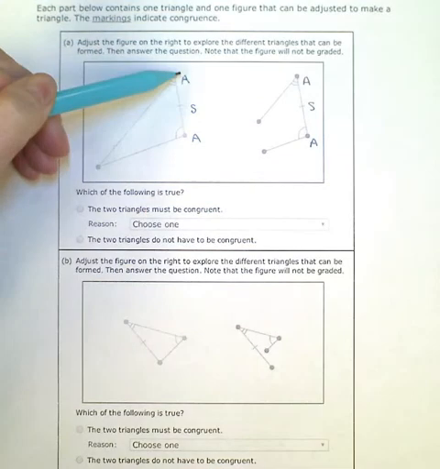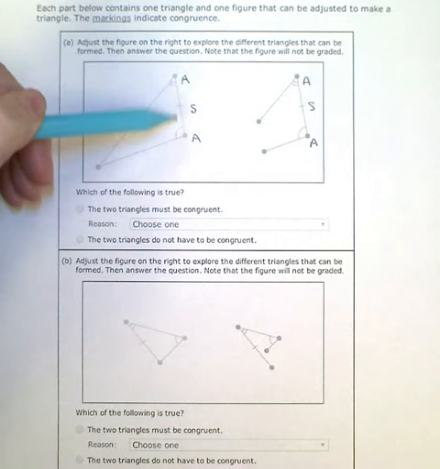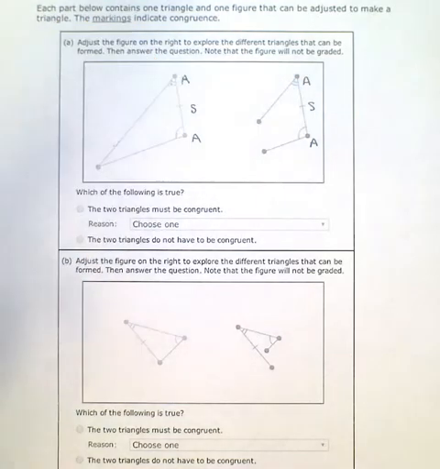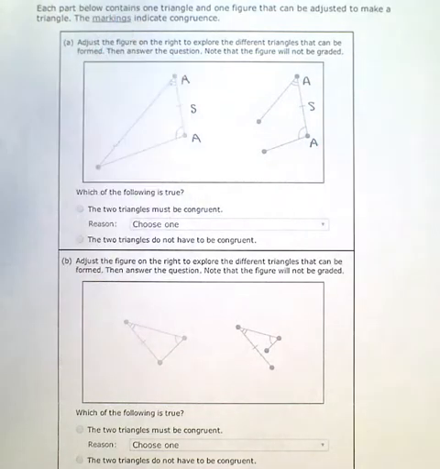So we call this angle side angle, because the side is in between those two angles. If we have angle side angle pairs that are congruent, is that enough to say the rest of the triangle, the other two sides and the other angle, also have to be congruent?